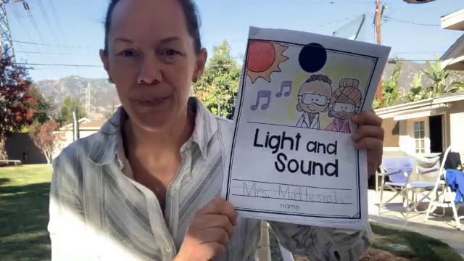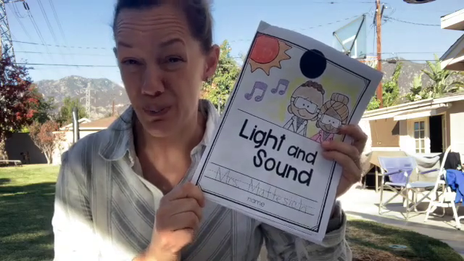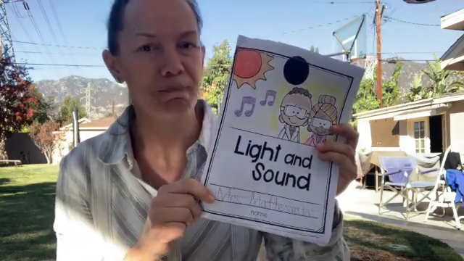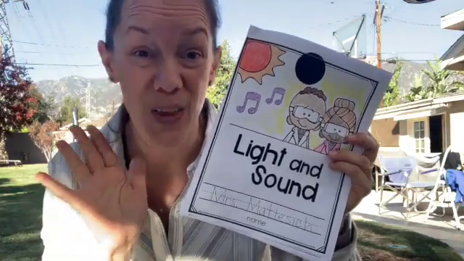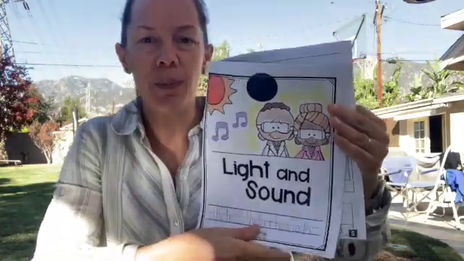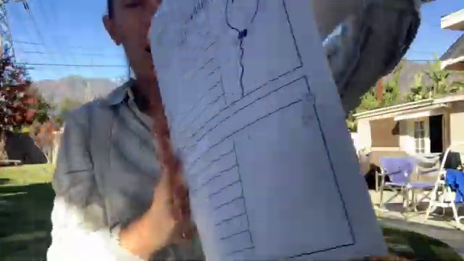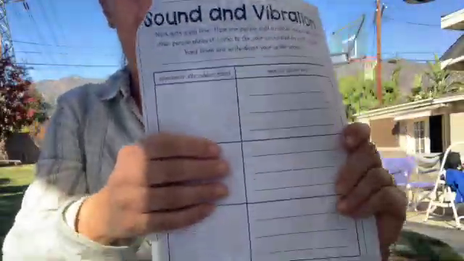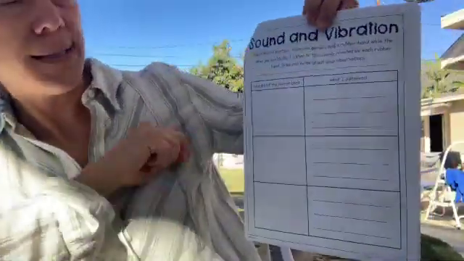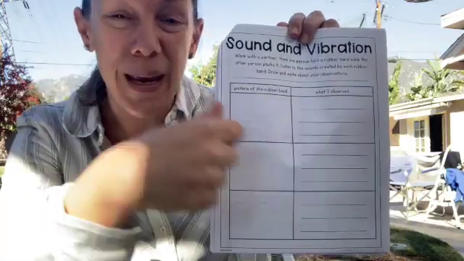All right, you guys, grab your booklet, press pause, and then press play when you have your booklet. Okay, so hopefully you all have it. So you're gonna flip through some pages in here until you find the page after Properties of Matter. All right, it's this one: sound and vibration. All right, we're gonna do this page together.